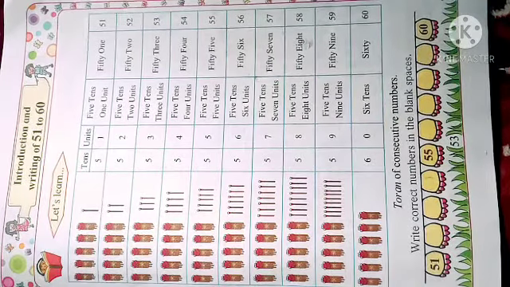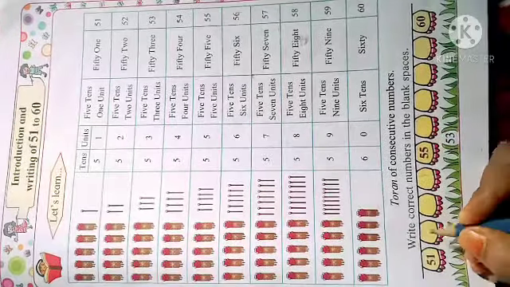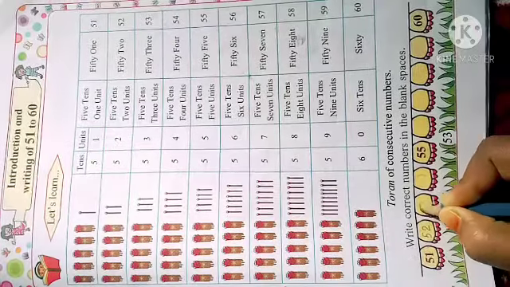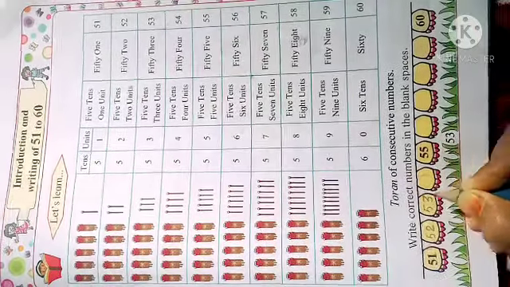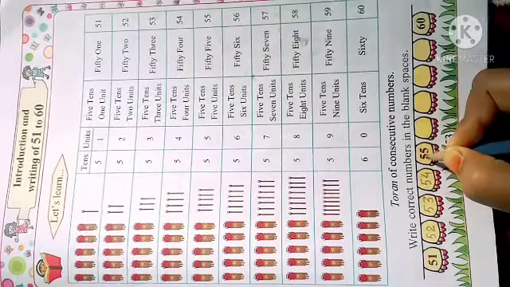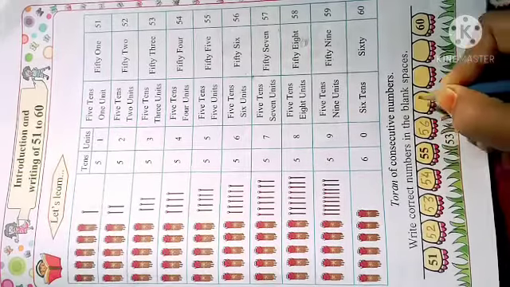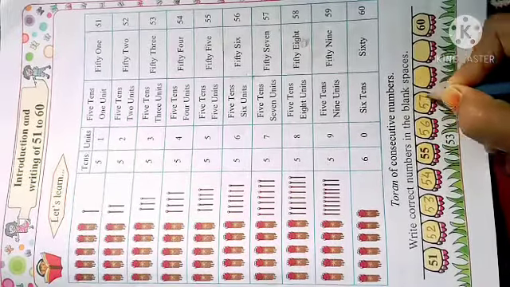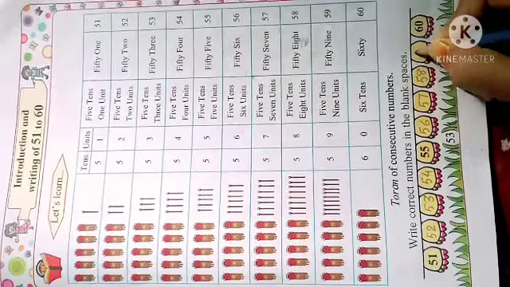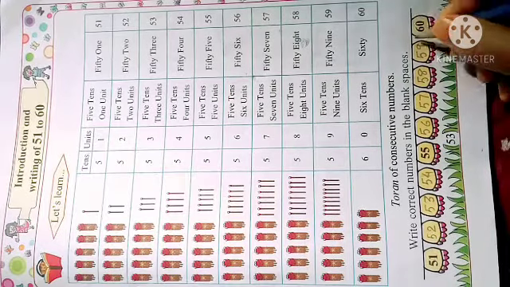Write the correct number in the blank space. 51, 52, 53, 54, 55, 56, 57, 58, 59 and 60.